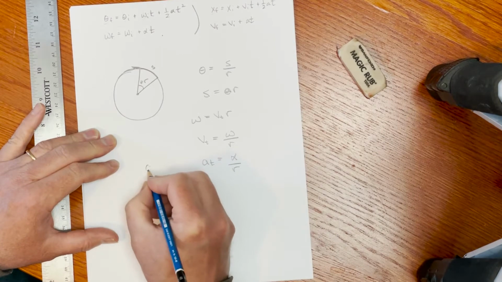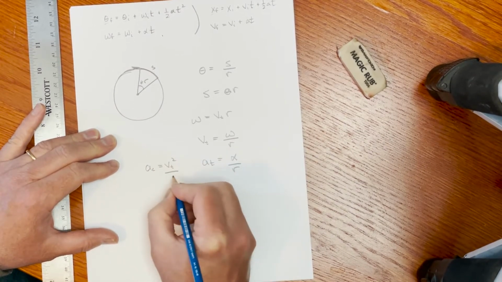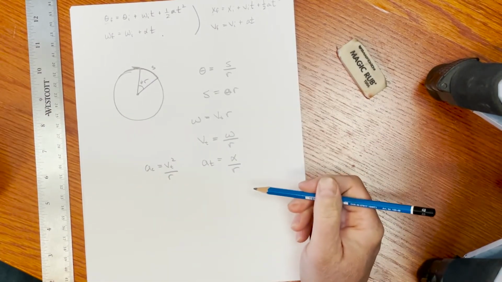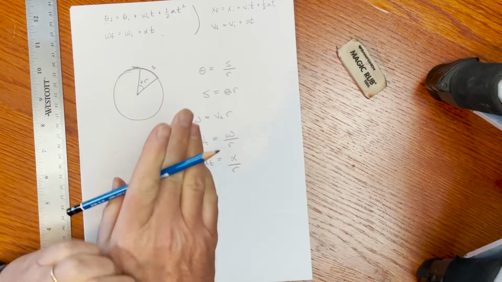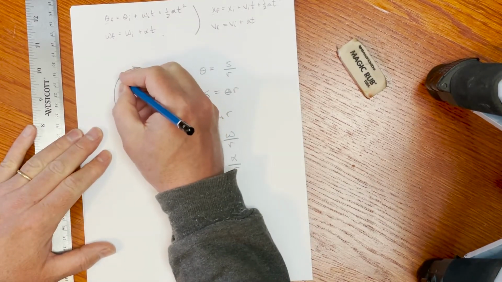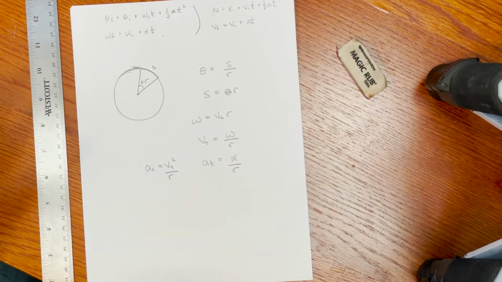And then we have our regular centripetal acceleration that we talked about before, which is the tangential velocity squared over r. So this tells us how all of these variables are related to one another. Now the only other issue that we have here is that if a disk is changing its rotation, then it is experiencing both a force.